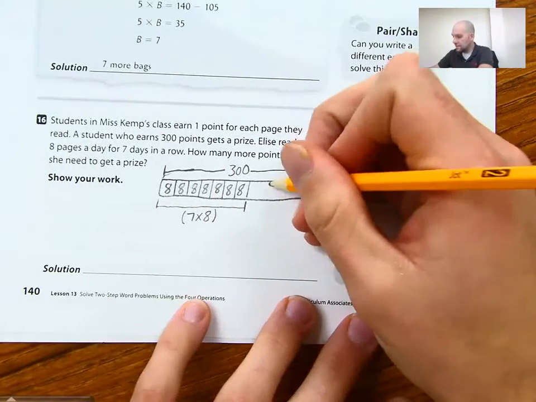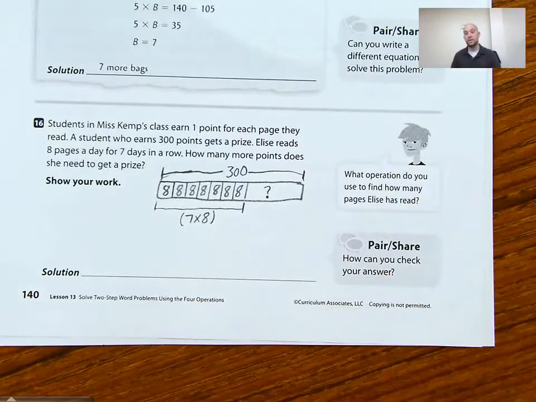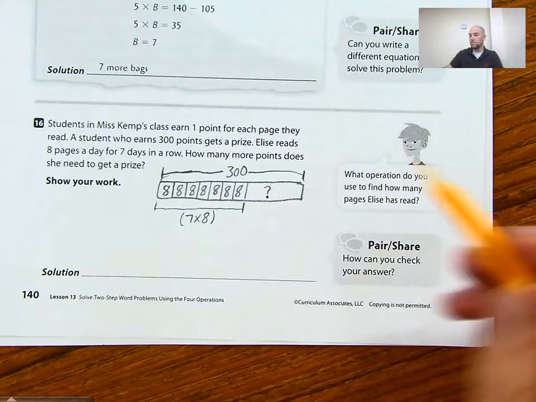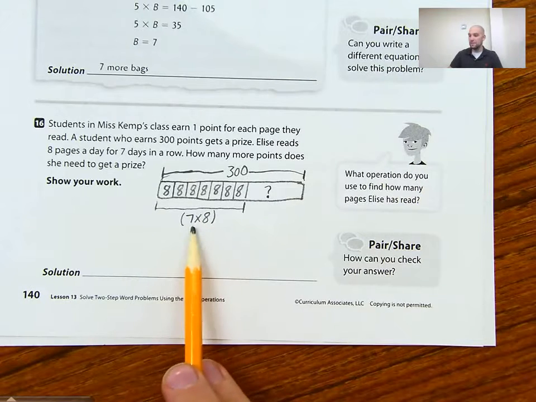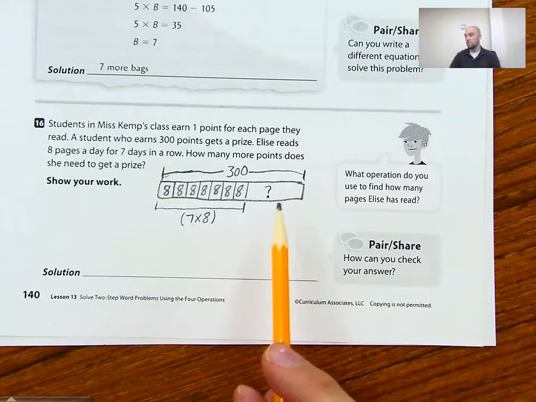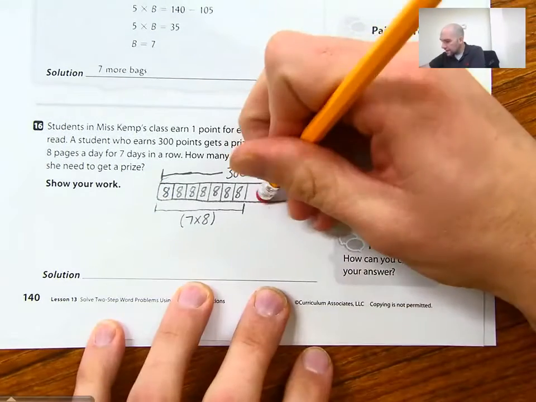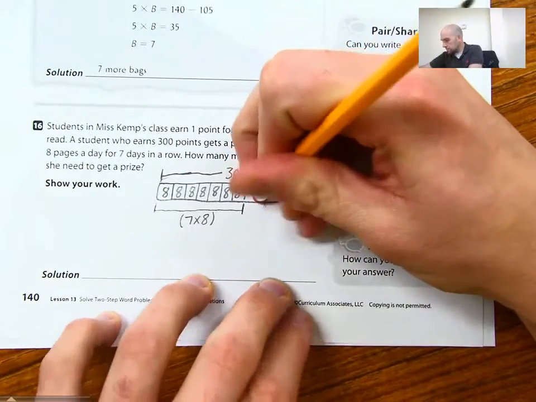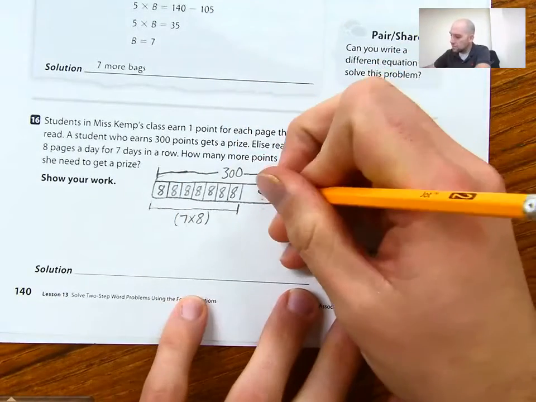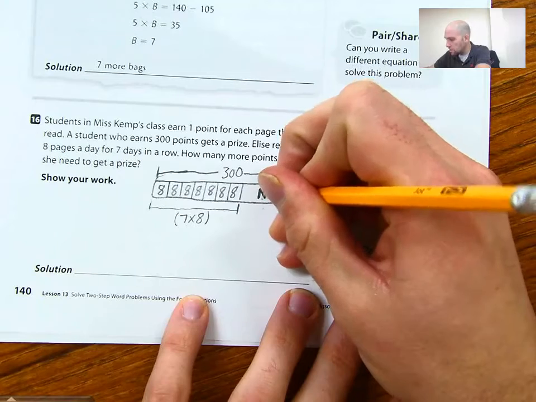And then this is what we need to find out, how many more points she needs to get that prize. So we're going to have 300 altogether. We have 7 times 8 plus this question mark is going to equal 300. Now, instead of a question mark, I want to get in the habit of using a letter. So I'm just going to put an N. N for a number we don't know.